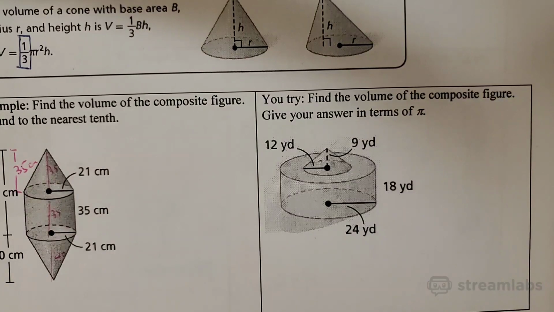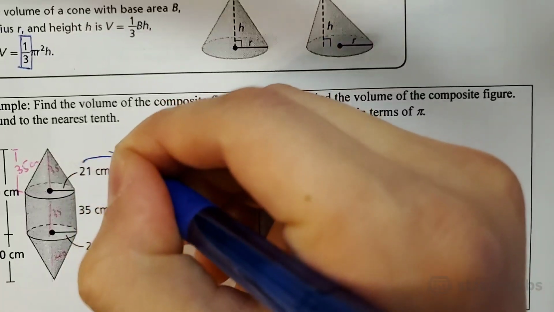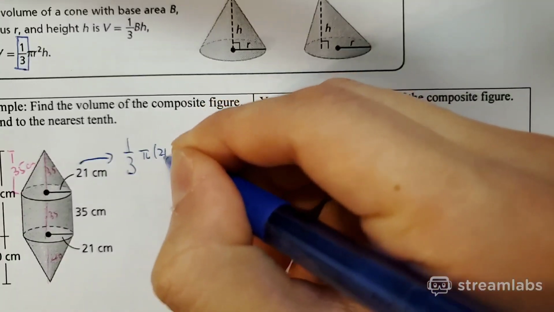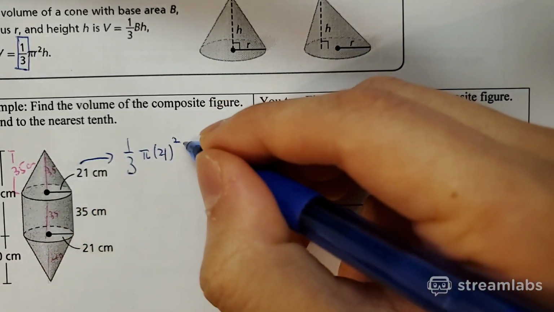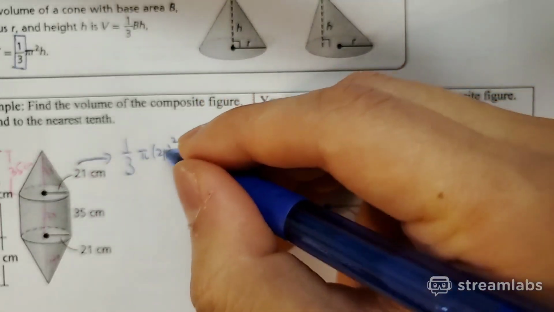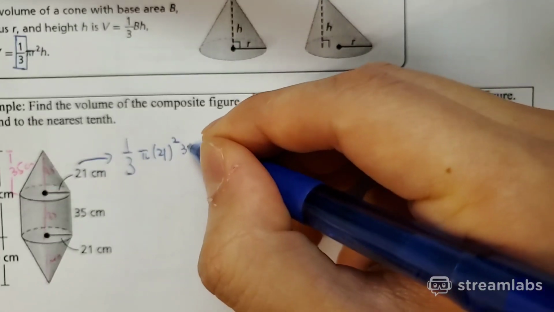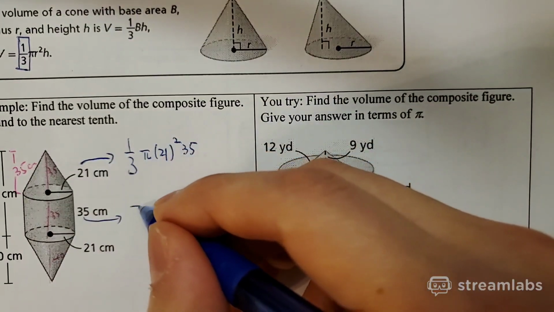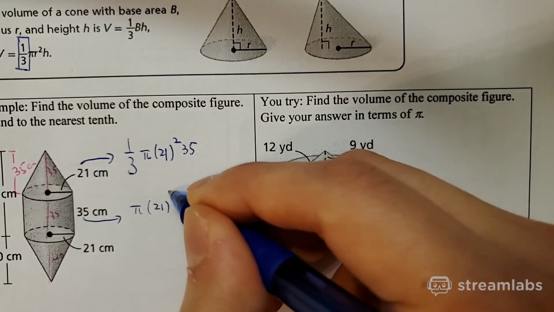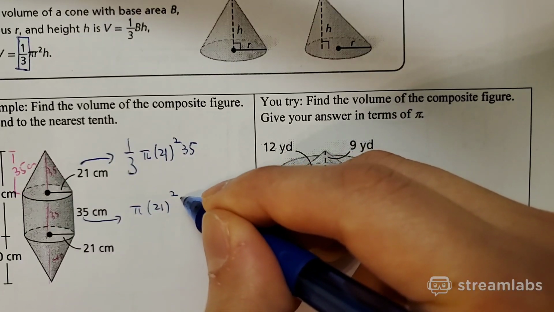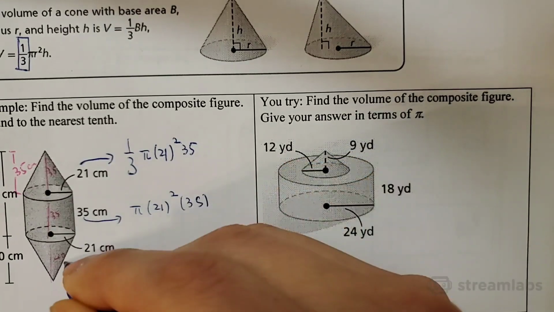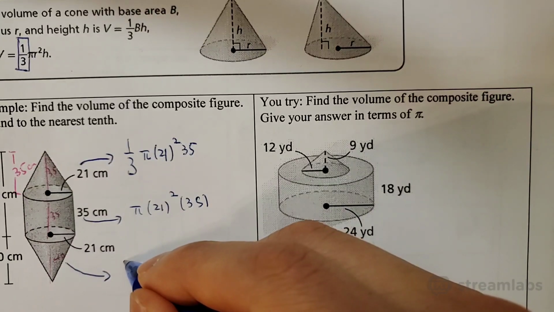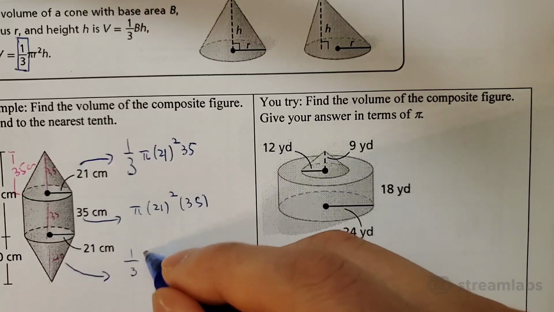Okay, so then the idea becomes simple. The top is 1/3 pi r squared, r is 21, h is 35. The middle one, cylinder, no 1/3: pi r squared h. The last one is 1/3 pi r squared h, because this is a cone.